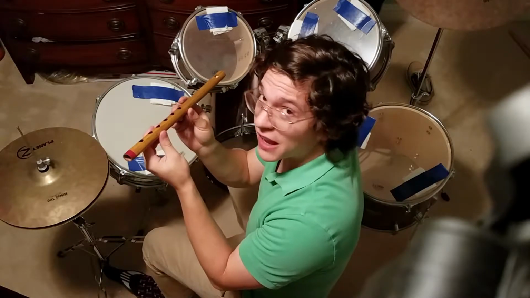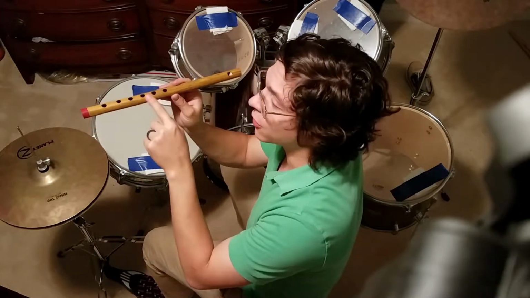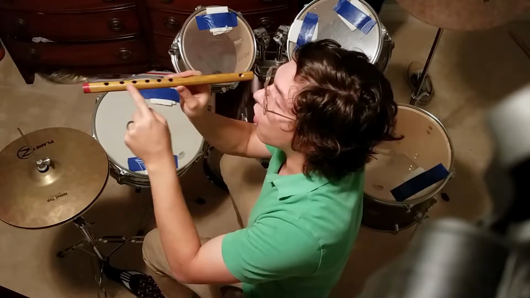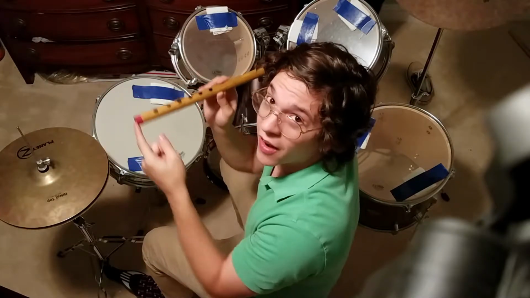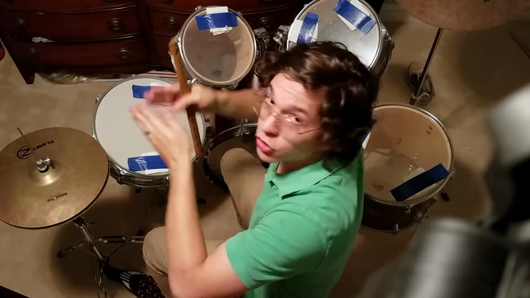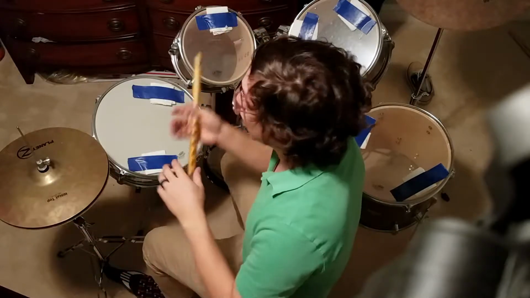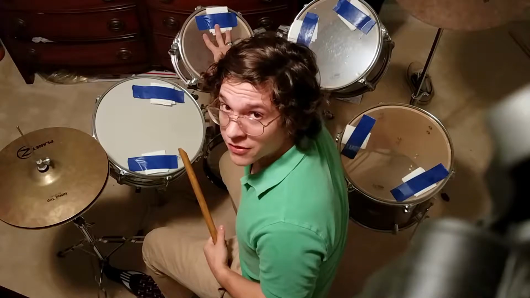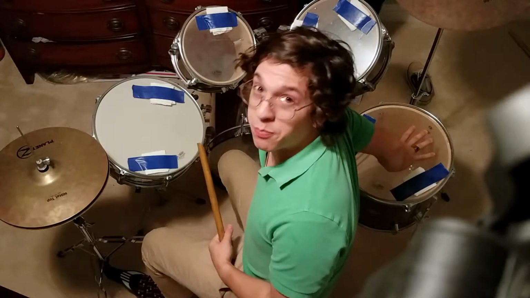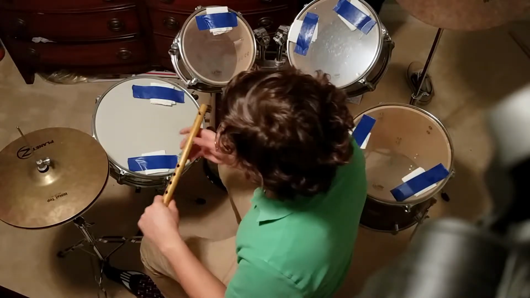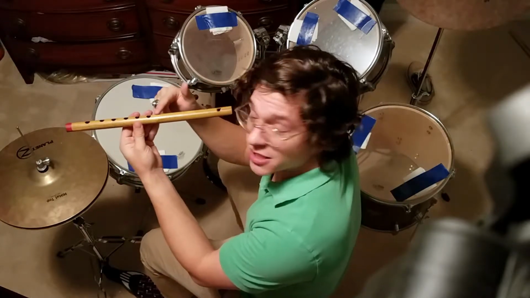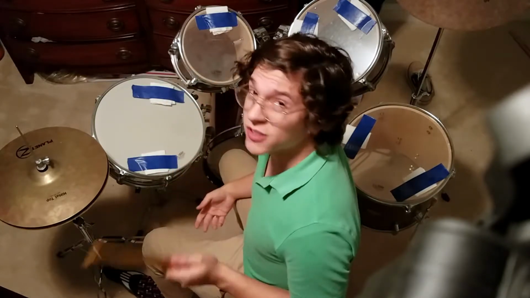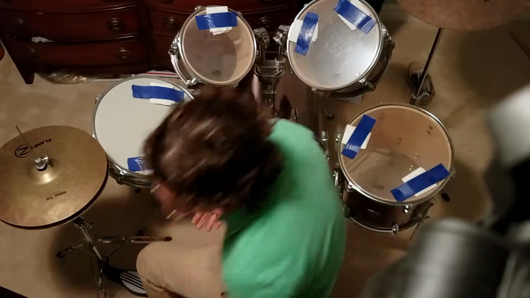With all my fingers down, the air can't escape here, or here, or here, or here, or here, or here. The air has to go all the way from here, all the way down to here. And when that happens, it's creating a much longer space for the air to travel, which means that it's making a lower pitch. Small drum, high pitch. Big drum, low pitch. Short distance, high pitch. Long distance, low pitch.